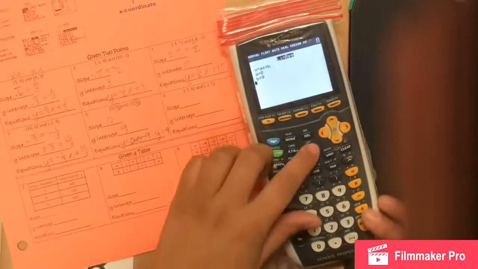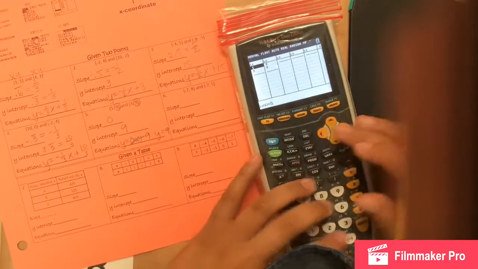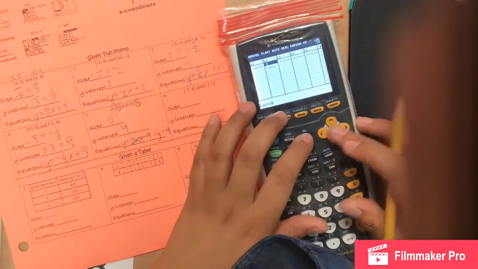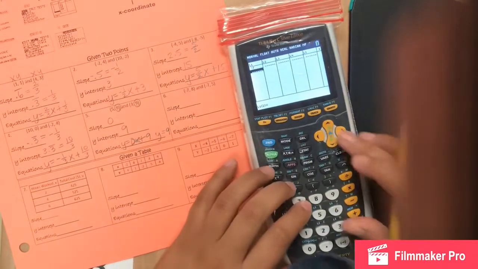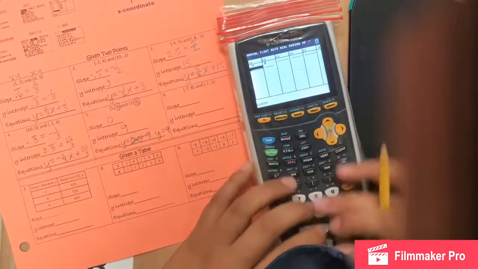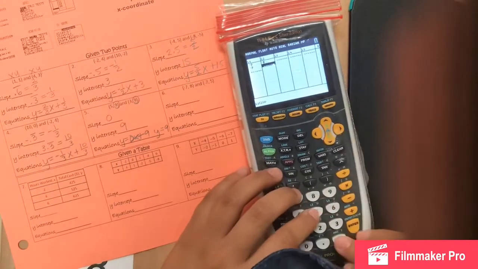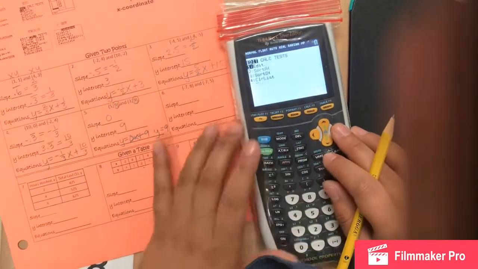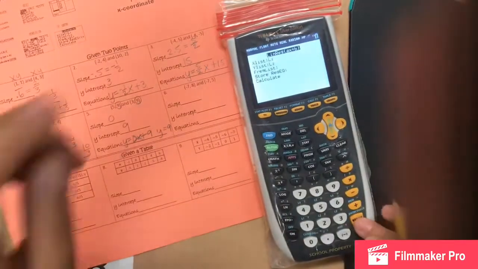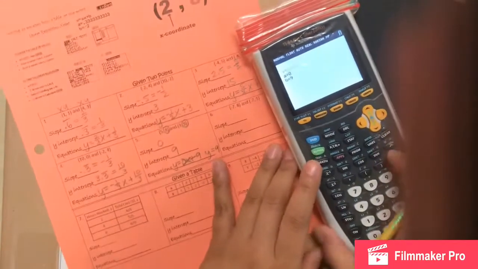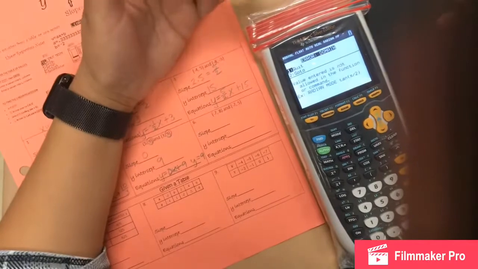So number 6, same thing. Go back to stat, edit, delete, delete, delete, delete. And I go -7 on the left, 8 on the right, -7 on the left, 5 on the right. Go to stat, over to calc, number 4, enter, enter, enter, enter. If you look, it says error.